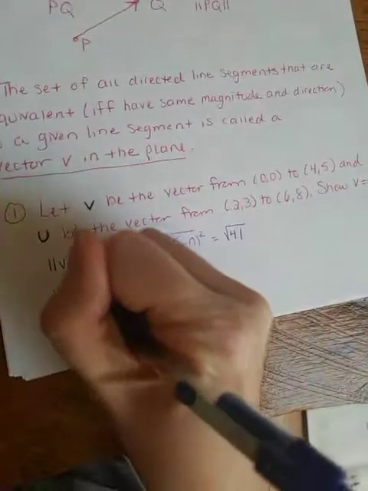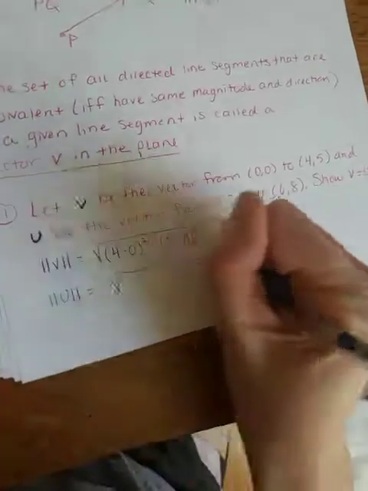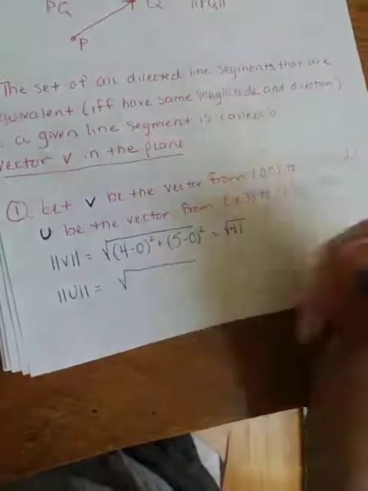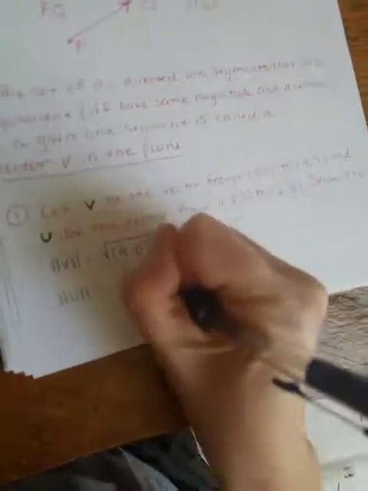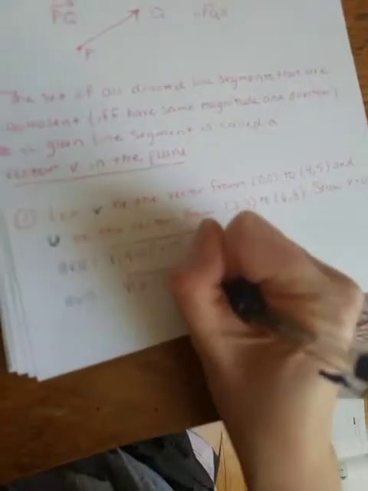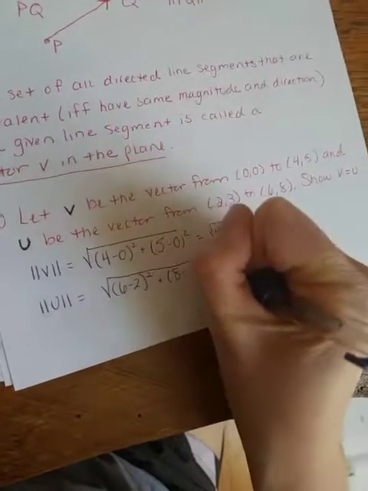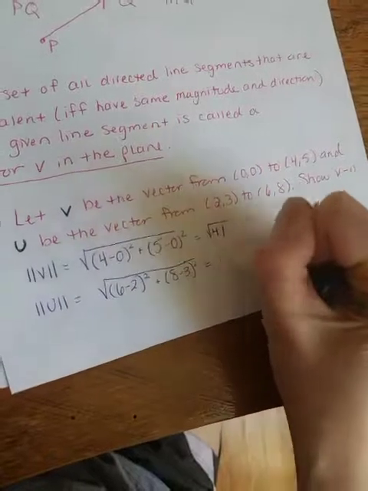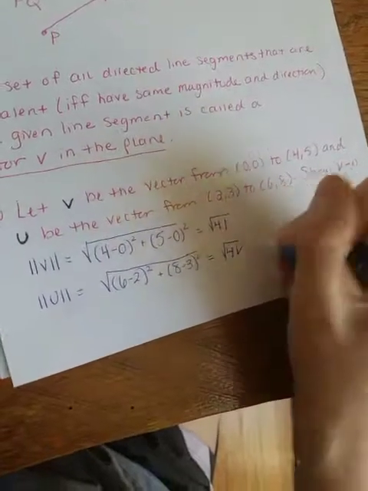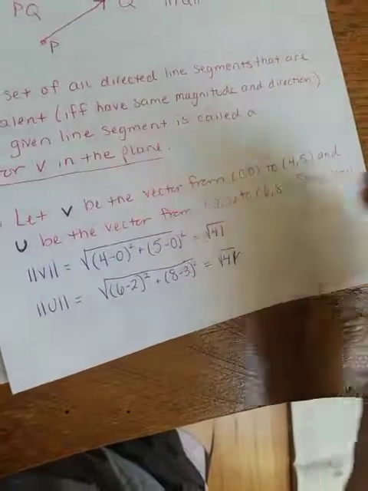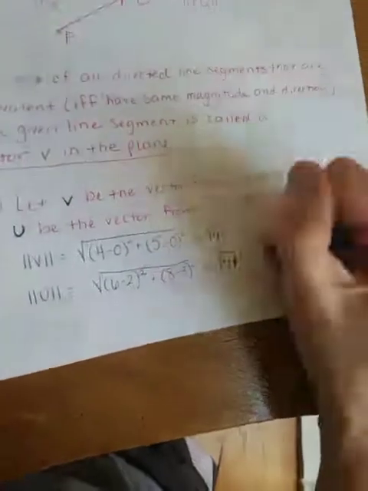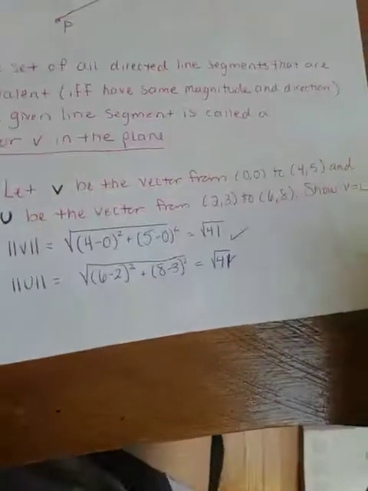Now we find the magnitude of vector U. So U is going from (2, 3) to (6, 8). I just need to stay consistent: 6 minus 2 quantity squared plus 8 minus 3 quantity squared. And if you simplify that, great. I meant to do it, I was in my mind thinking I'm going to do a check next, and didn't finish writing the one. Okay, so the magnitudes are the same.